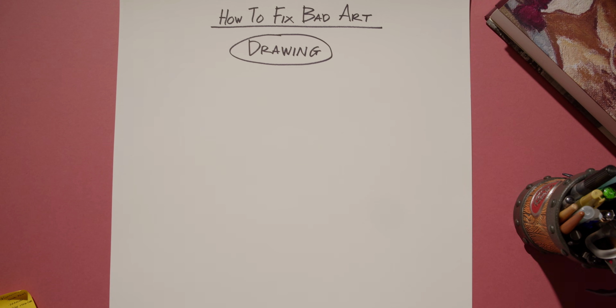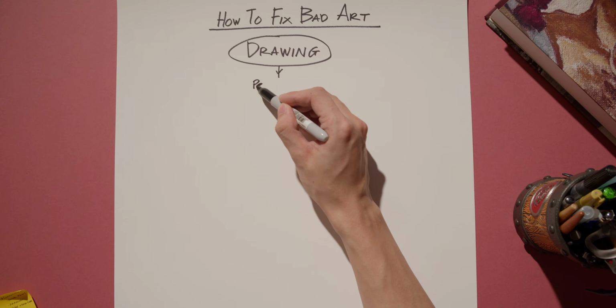Now the first one, and the vast majority of issues I see when giving critiques, are bad drawing problems. Now, this is what happens when an artist tries to run before they can walk. So how do you know when it's a drawing problem? If you take out all the colors and shading from a piece, if it's a painting you can trace over it, and if the line art looks off, well, it's a drawing problem.